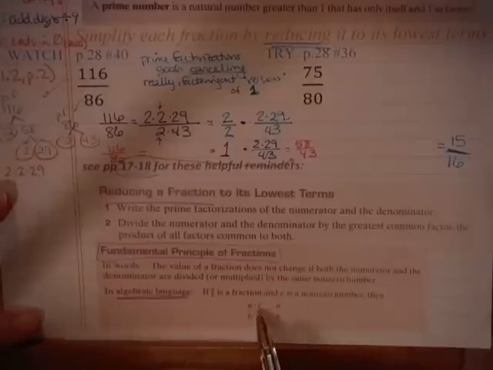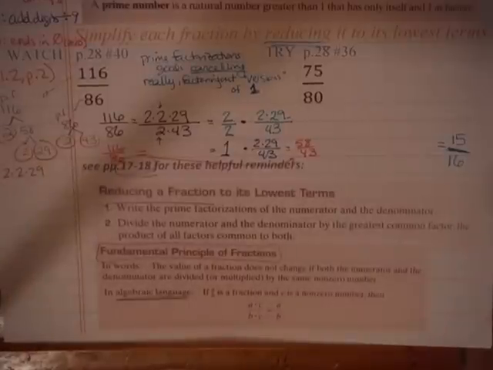Okay, throw 0 in there, it changes everything. But if you have a non-zero number, you can multiply top and bottom of a fraction, and it still will reduce to that same fraction. It still has the same value. You're still eating the same amount of pie. Okay, so that's a good point to note.